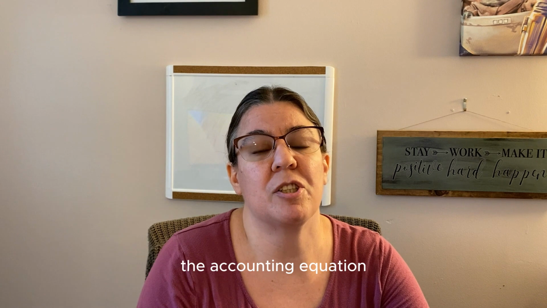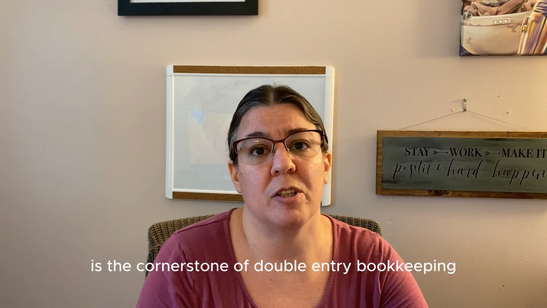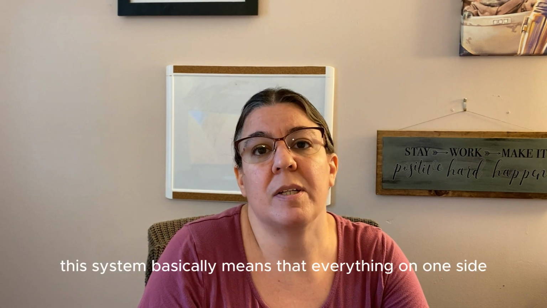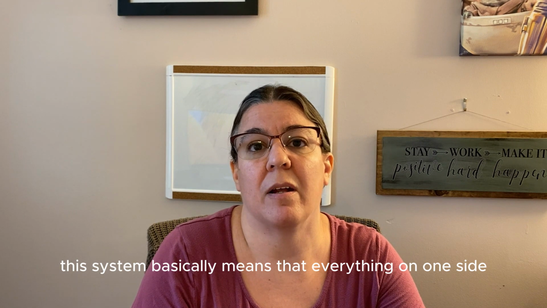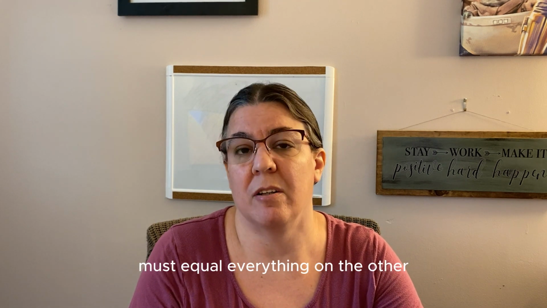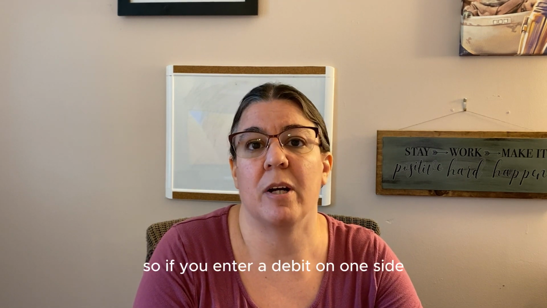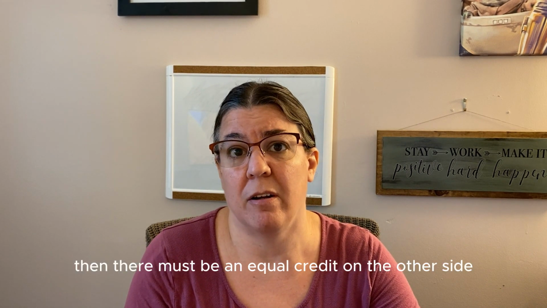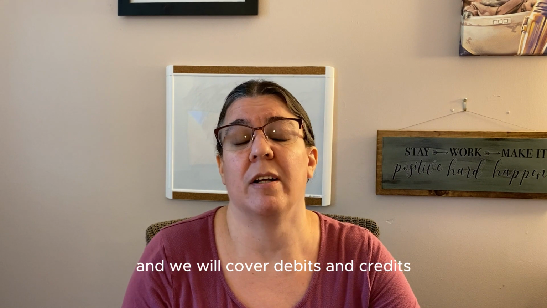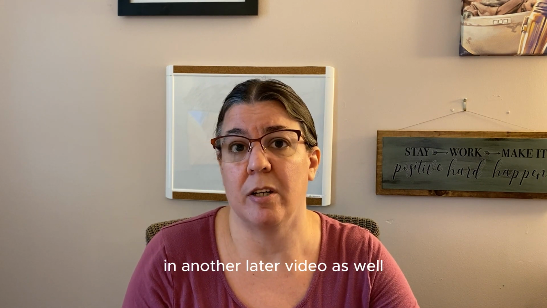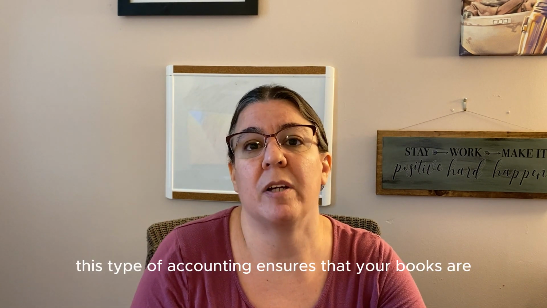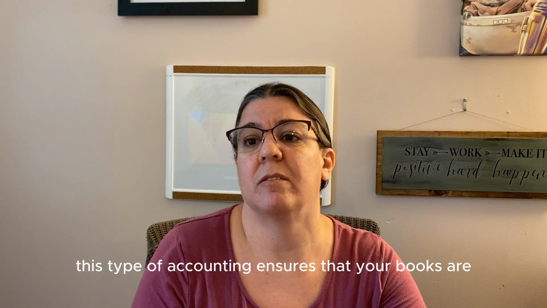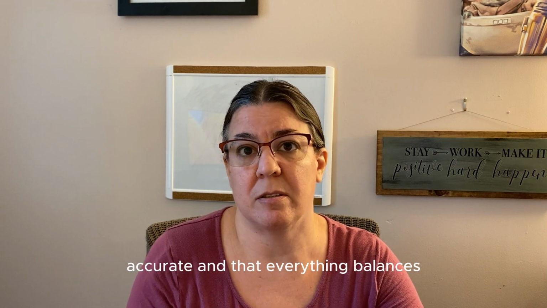The accounting equation is the cornerstone of double entry bookkeeping. This system basically means that everything on one side must equal everything on the other. So if you enter a debit on one side, then there must be an equal credit on the other side. And we'll cover debits and credits in another later video as well. This type of accounting ensures that your books are accurate and that everything balances.